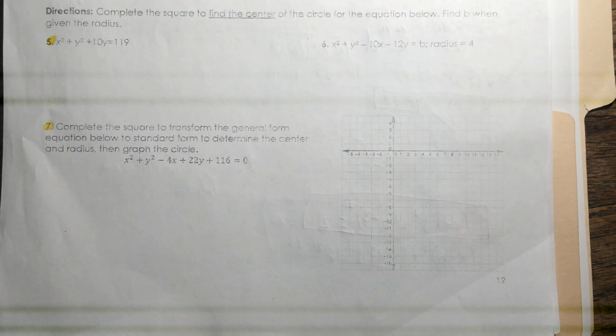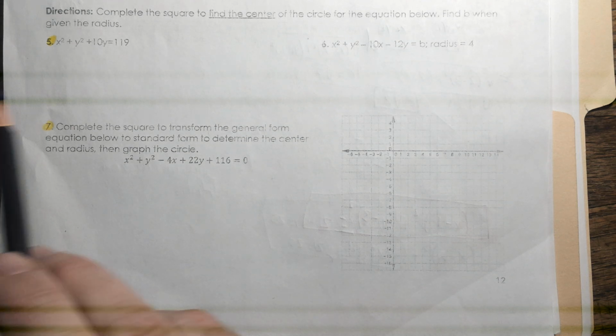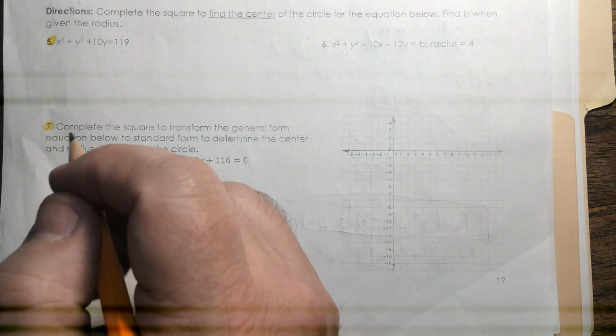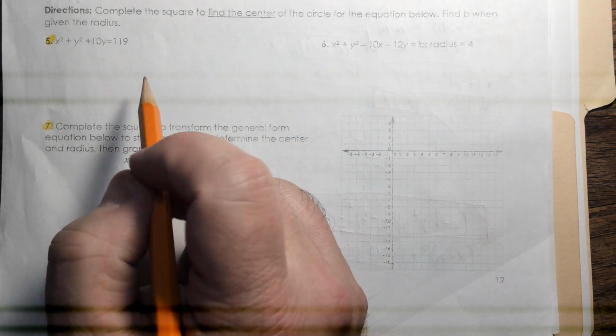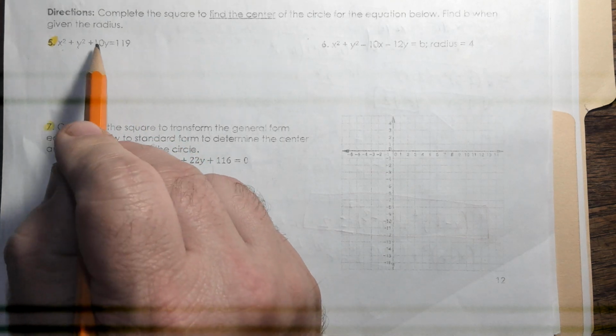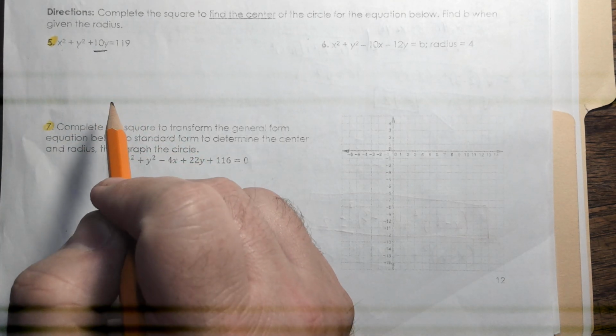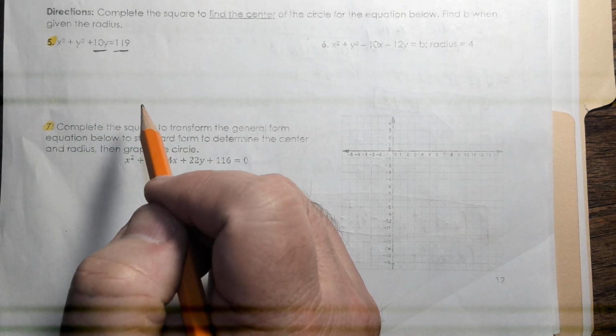All right, so we'll skip down to number 5. You're going to complete the square to find the center. This one's a little quicker than the other, and that's why I'm choosing to do that. So we have x squared plus y squared plus 10y equals 119.